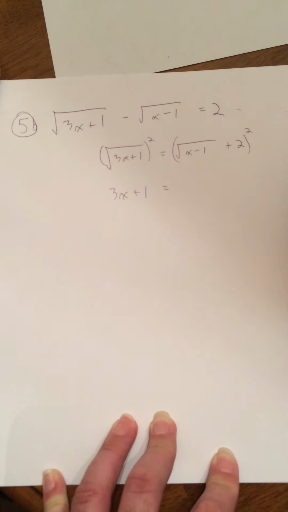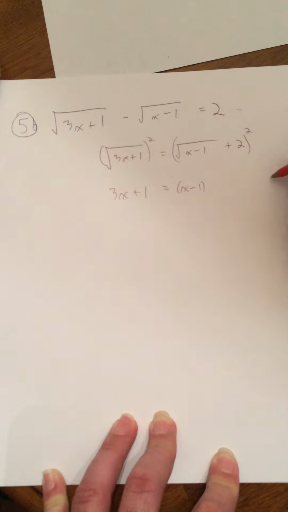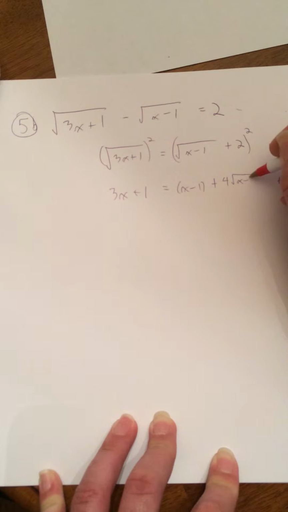The right hand side is what everybody wants to mess up. You've definitely got an x minus 1, and you've got a 4, but what else have you got in there? Don't forget your cross term. Remember, when you square something, you get twice the product as your middle term. So you're going to get 4 times the square root of x minus 1.